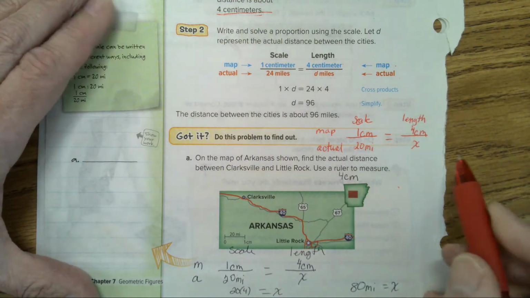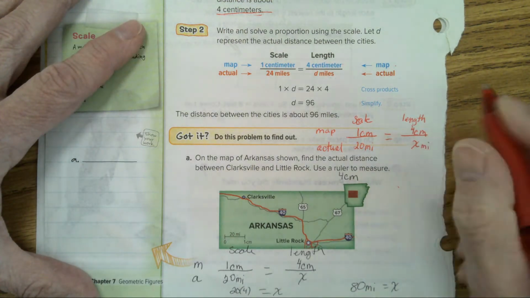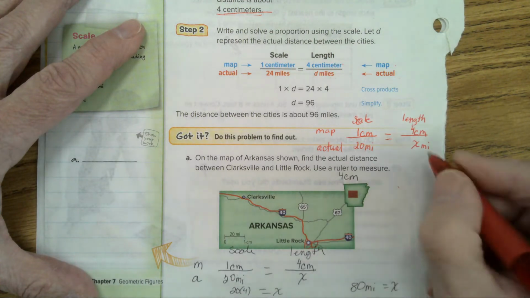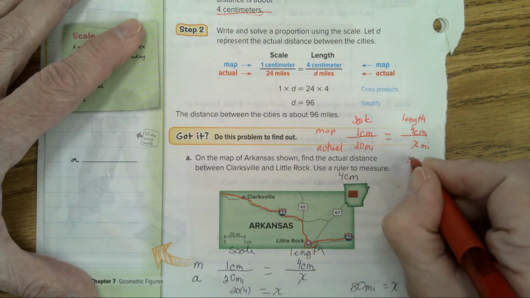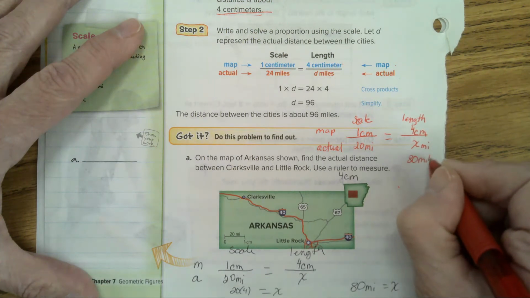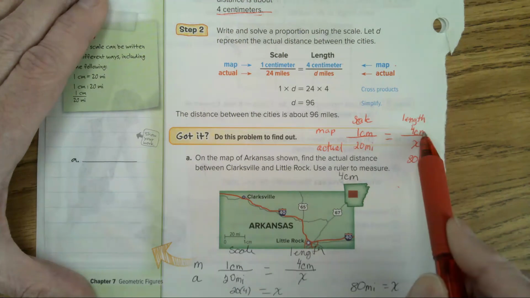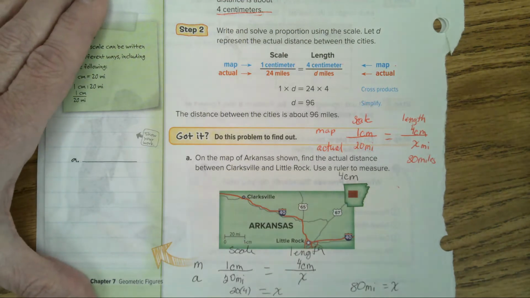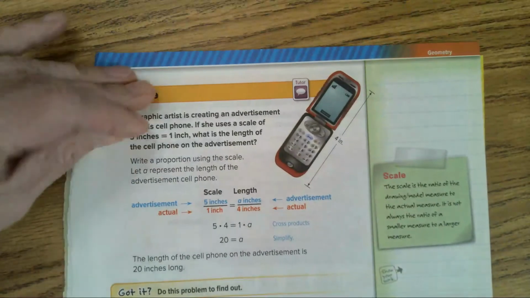So how far is it actually in miles? 80 miles. 20 times 4 equals 1 times x. And 20 times 4 will be 80 miles. Any questions? Now this one's pretty easy because 1 times 4 is 4. So 20 times 4 will give you the answer 80 miles. Any questions on letter A? Good.